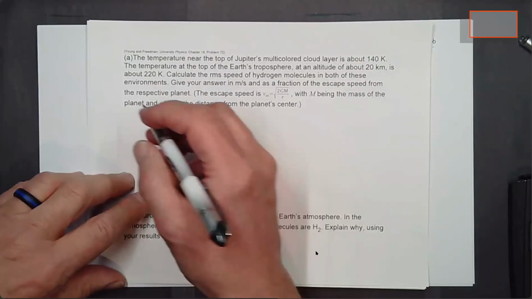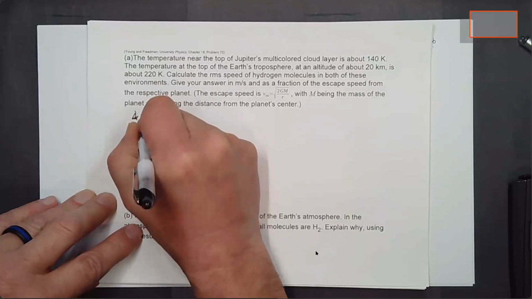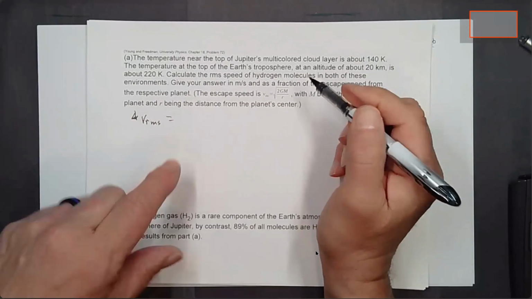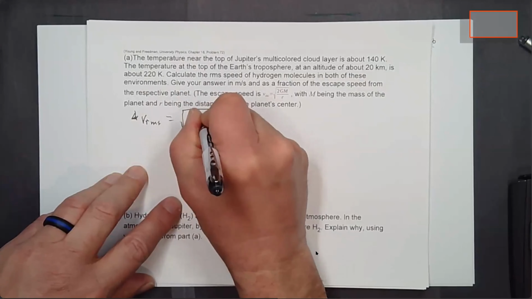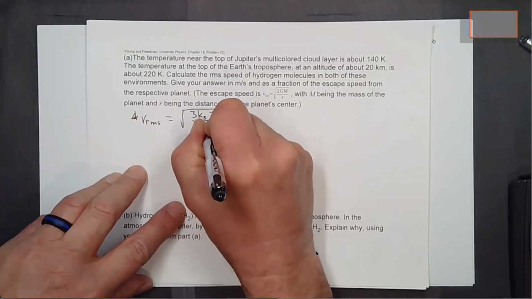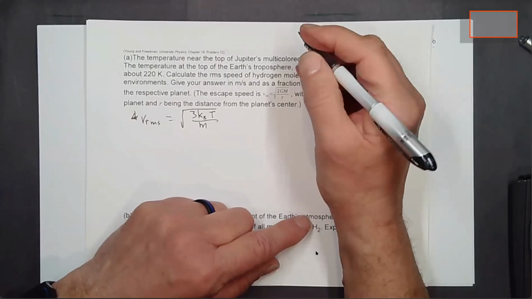We'll use VRMS. And remember, these are hydrogen molecules, so it'll just be the square root of 3 k sub B times T divided by M. And for a hydrogen molecule, it's pretty much nothing but a proton.